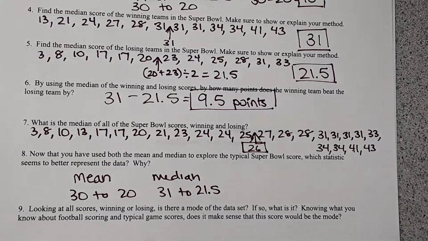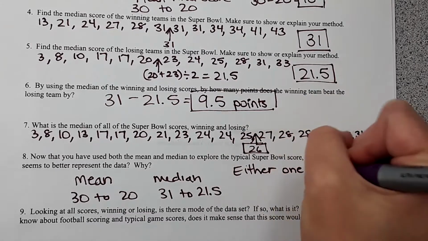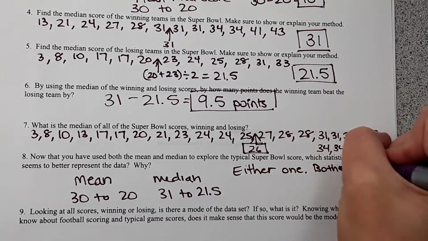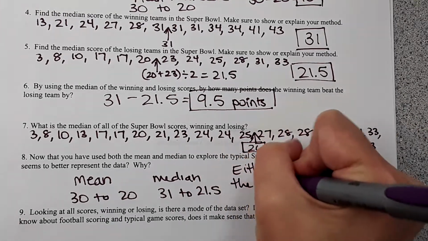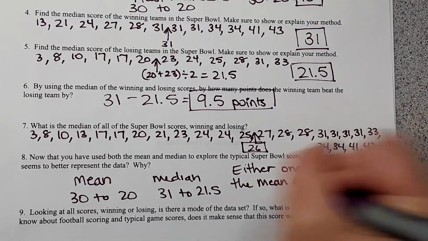Honestly, that's so close, either one. So my answer is either one, because both the mean and median are close, very close.